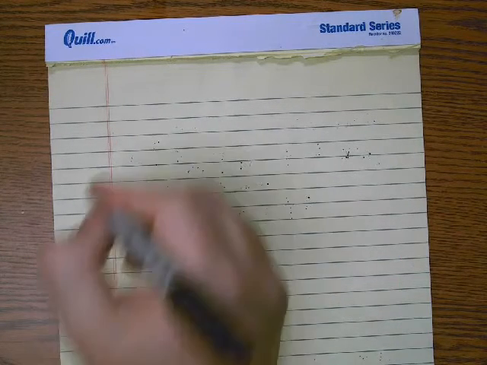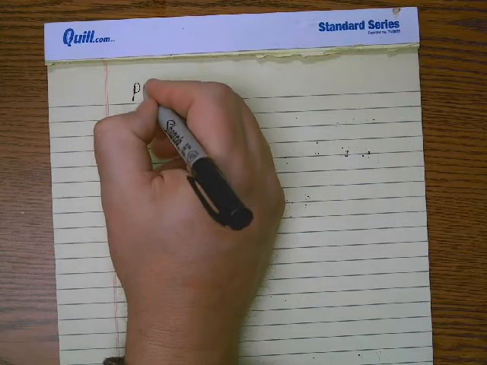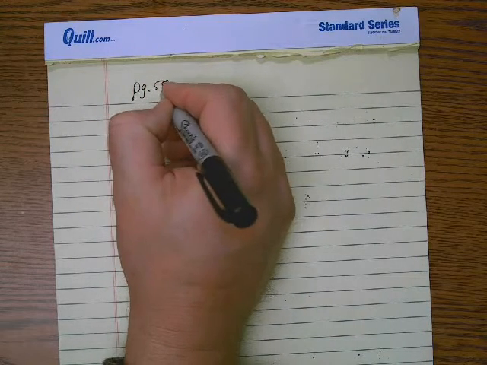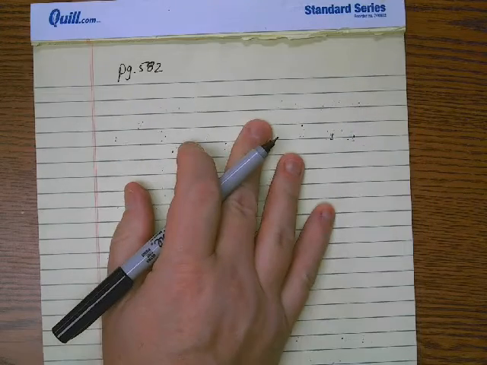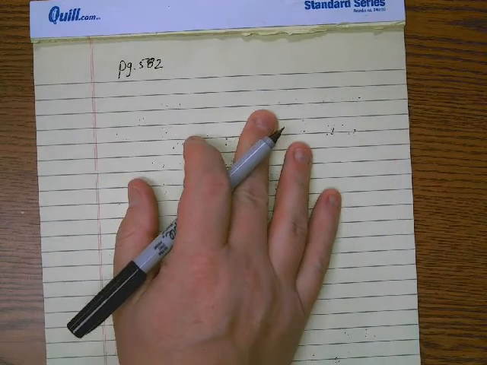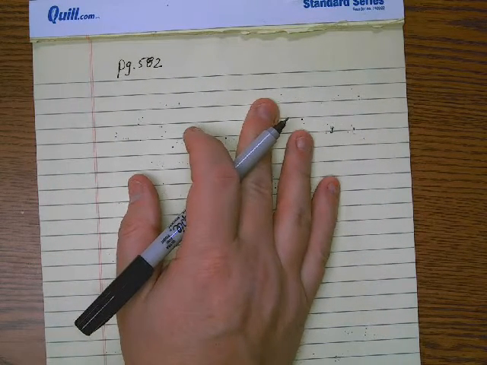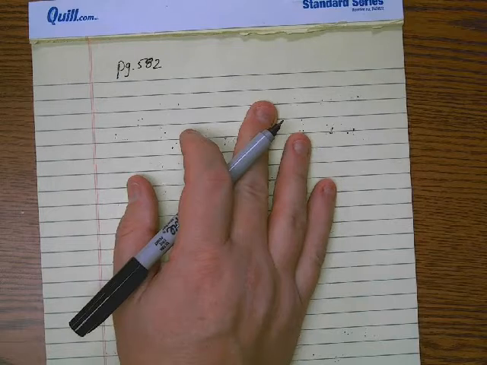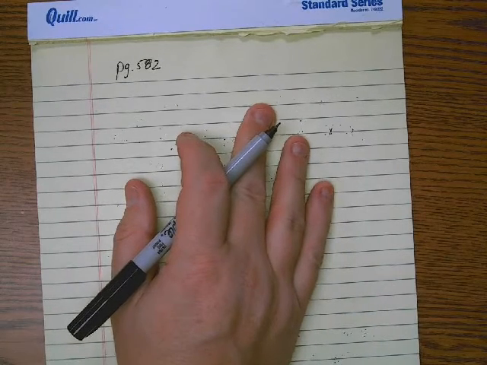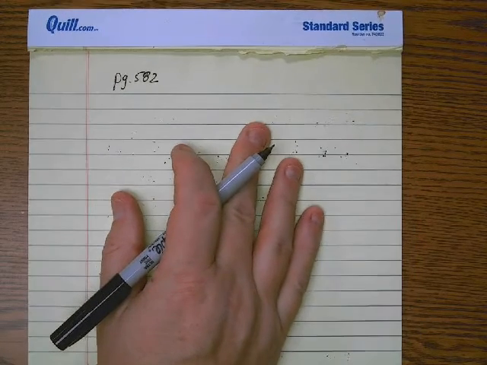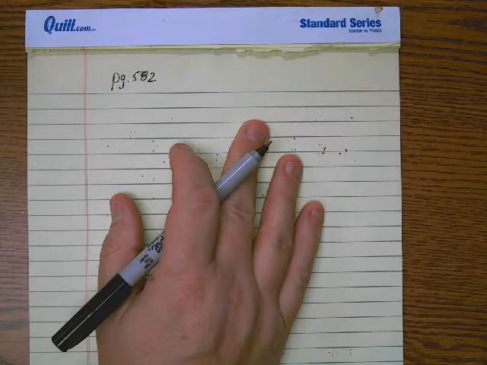So here we go. What page is it on, Lily? 582. So you got a new book. If not, then you need to be using the online book at the beginning of the year. If you need access to an online book, just let me know. I can set it up. Same with you. If you need access to an online book, we can get it. But if you have a book, then you're good to go.